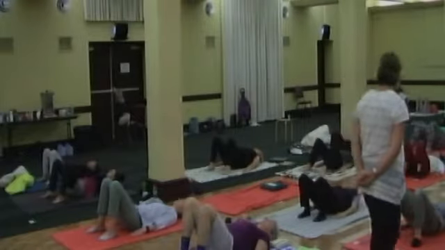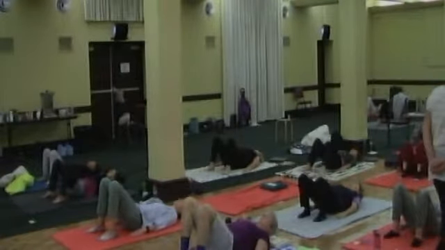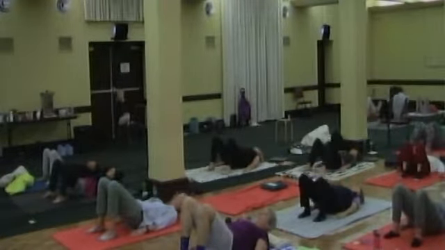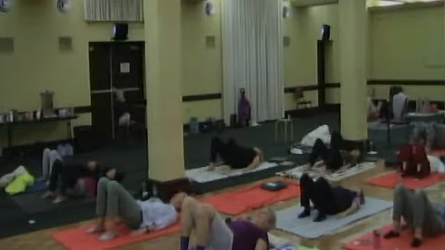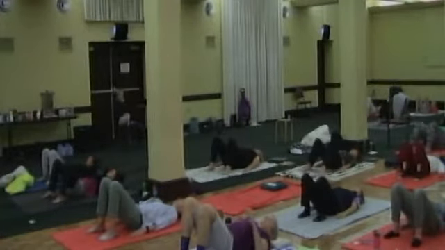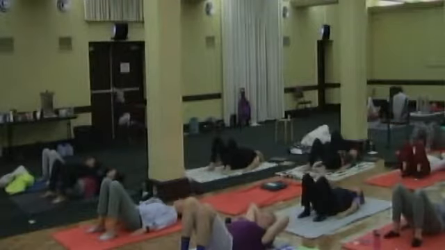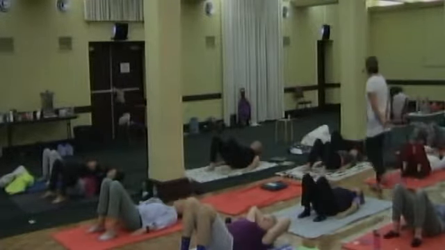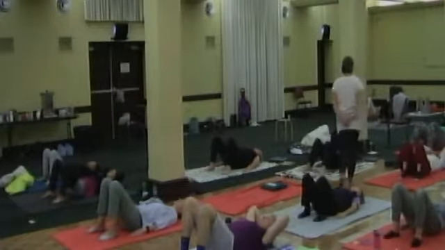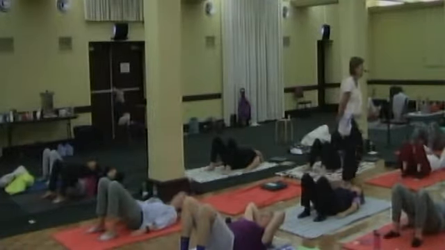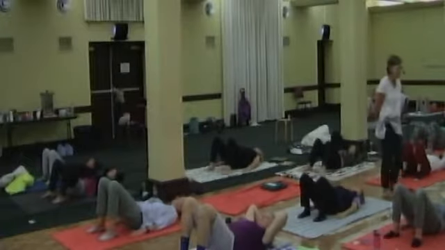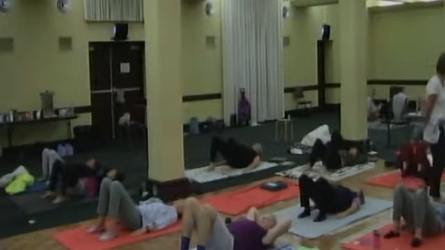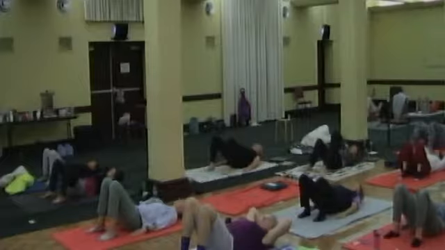Now, if this is a struggle, and if you're finding that you're holding your breath, do bring your hands interlaced underneath your head, and you can use your arms to help you to lift the weight of your head. Your head doesn't need to lift a lot. And you might find that it's okay to lift without your arms for a little bit, and then you might need the help of your arms.